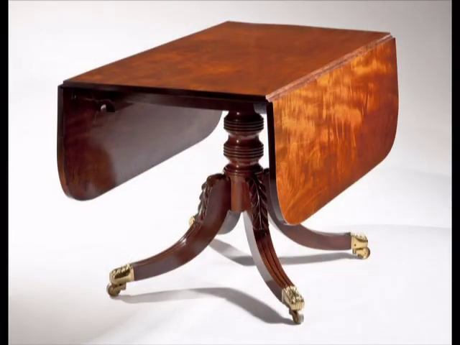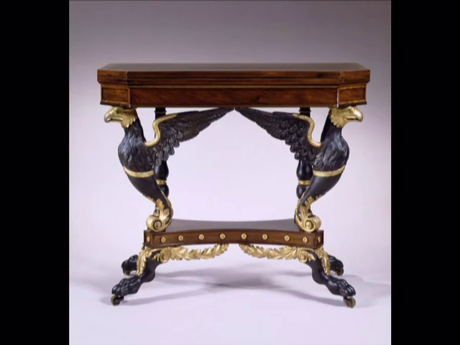Here is a pedestal table. This one has been attributed to Duncan Phyfe. And we see again the prominence of the urn shape right here. And in this card table, also Duncan Phyfe, again, how prominent this eagle is in our American Federal style.